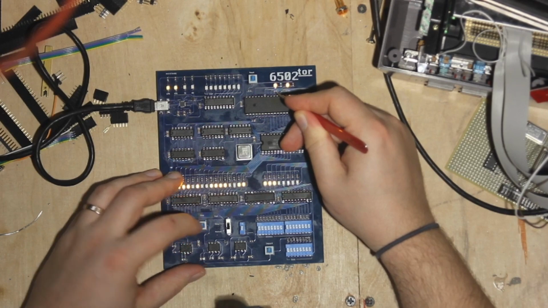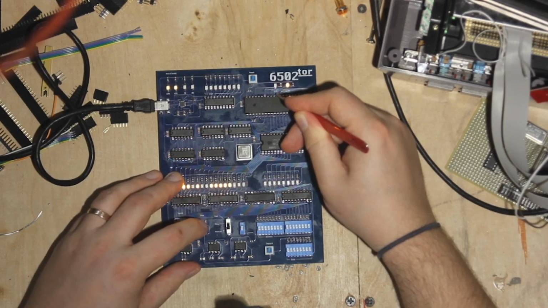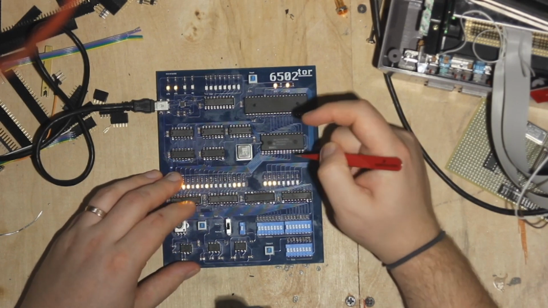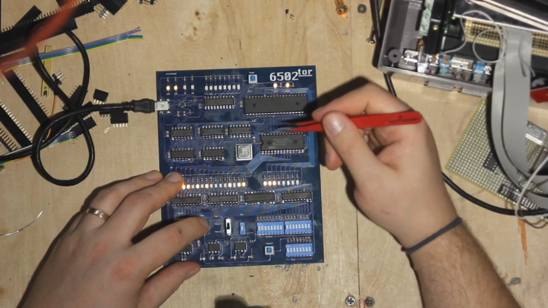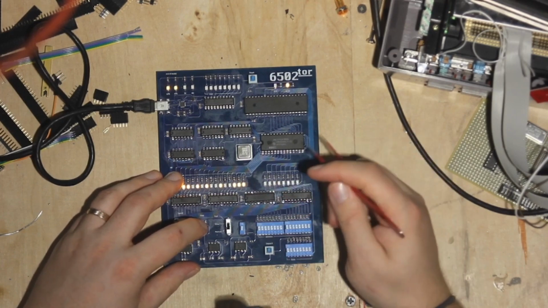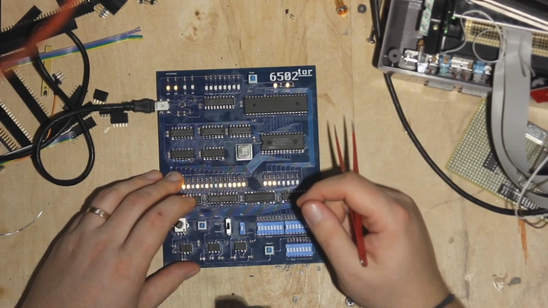And again, mine is a momentary push button. Yours will be a toggle, so if you click it once, it'll turn off. If you click it again, it'll turn on. But yeah, it literally just connects that switch to the clock, so you can run it 1 cycle at a time using your finger as slowly as you want.